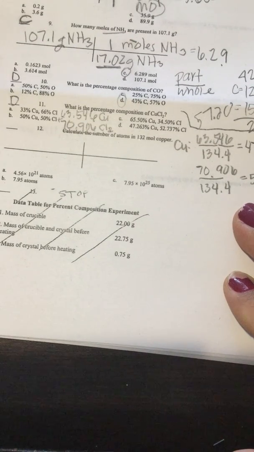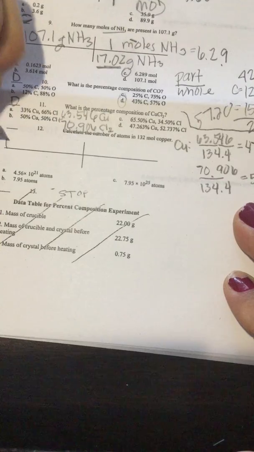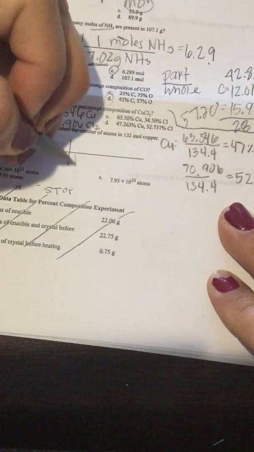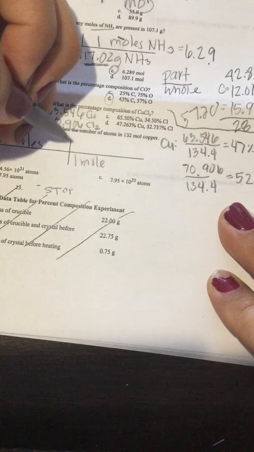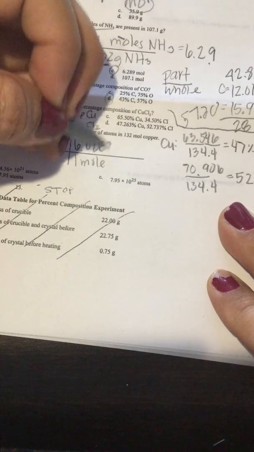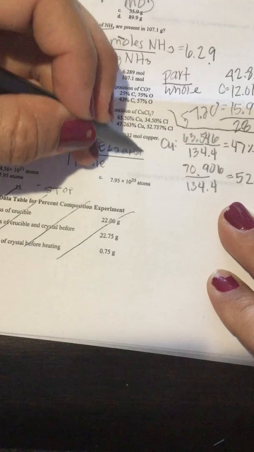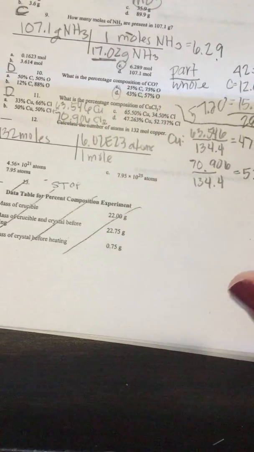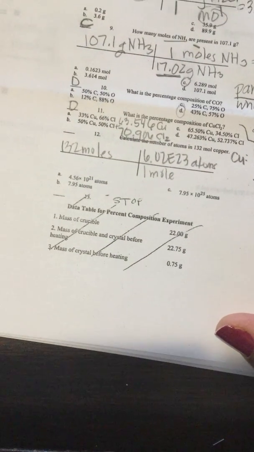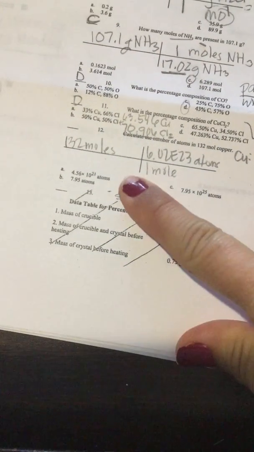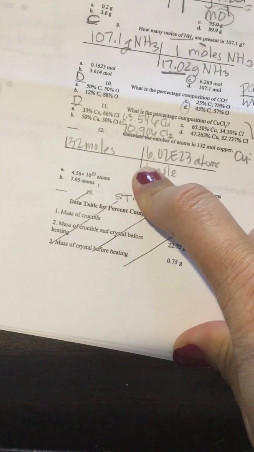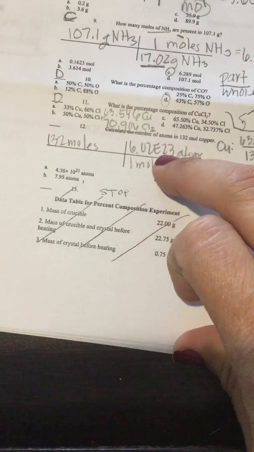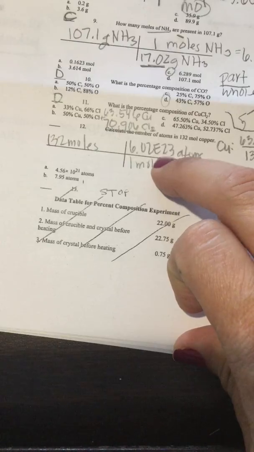Okay, number 12. The way I set this up, I just put that one number that they gave me in the problem on the top left, 132 moles, because that says moles. This has to say moles, the rule for mole, so go ahead and put a 1 in front of it. It wants the number of atoms.